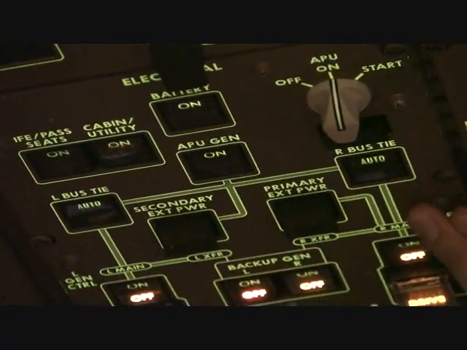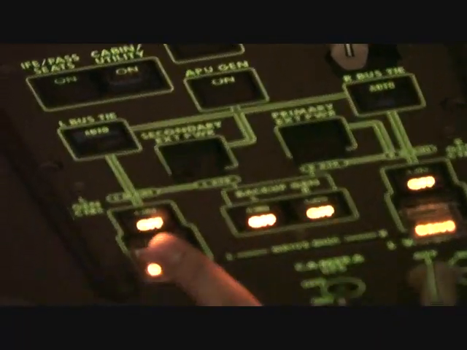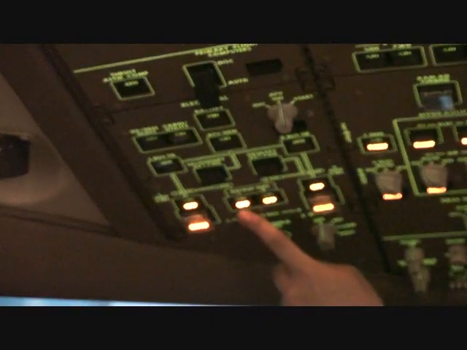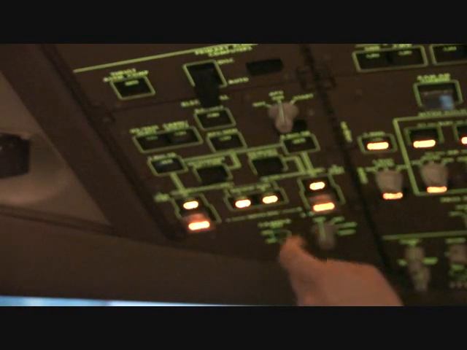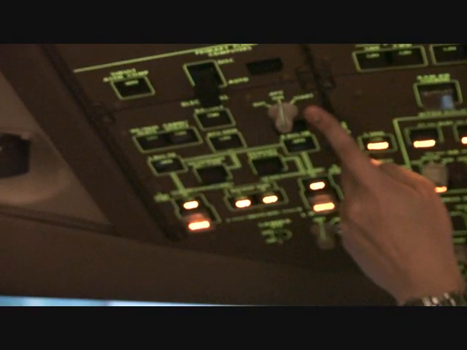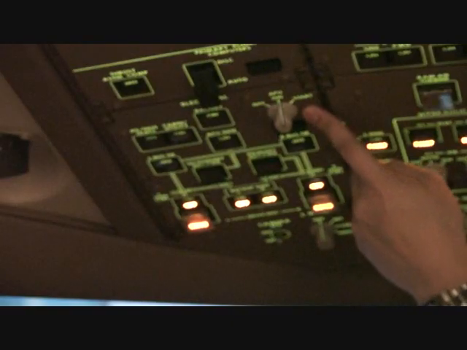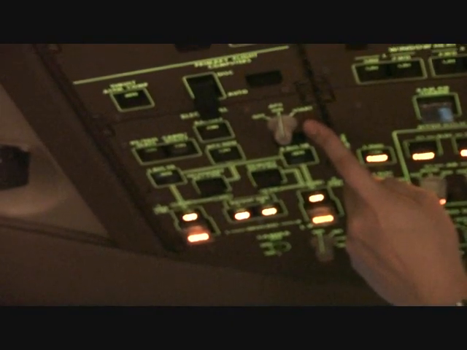Generator control switches on. Verify that the off lights are illuminated. Verify that the drive lights are illuminated. Backup generator switches on. The off lights stay illuminated until the respective engine is started. APU selector as needed. Start then on. Do not allow the APU selector to spring back on the on position. Verify that the fault light is extinguished.